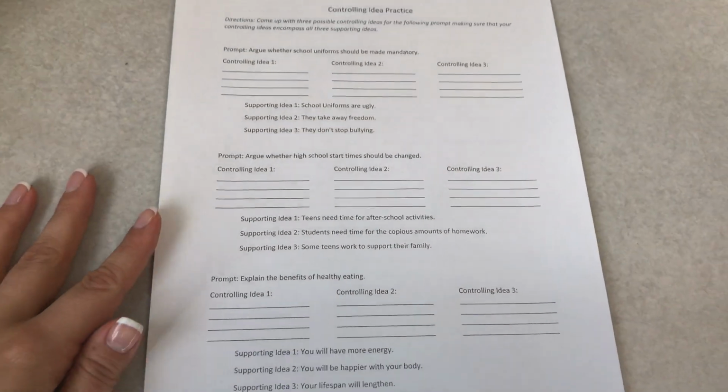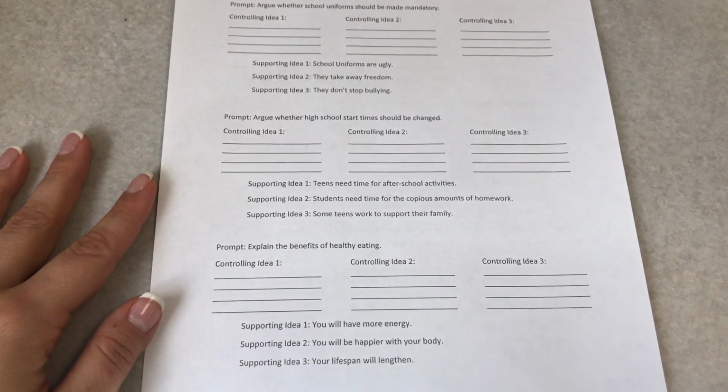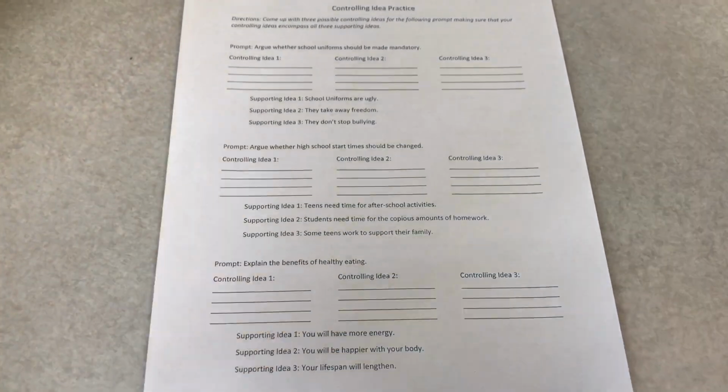All right, so all in all, I think you have plenty of time, one class period to get this done. When you're finished, if you could turn it into the bin, I would appreciate it, and then I can grade it when I get back.